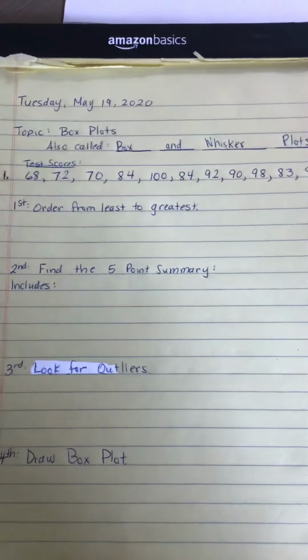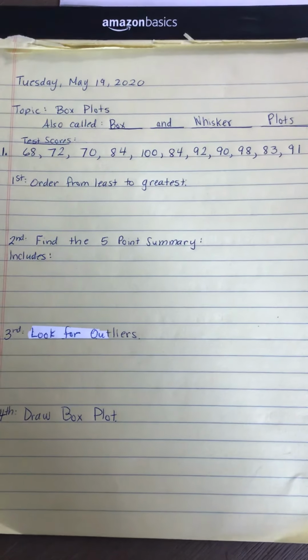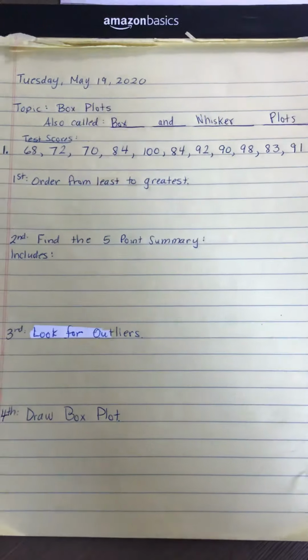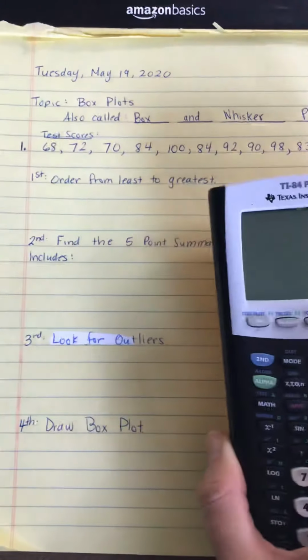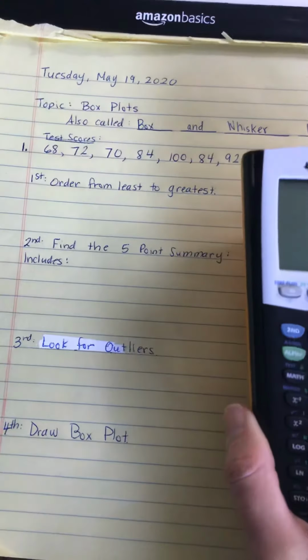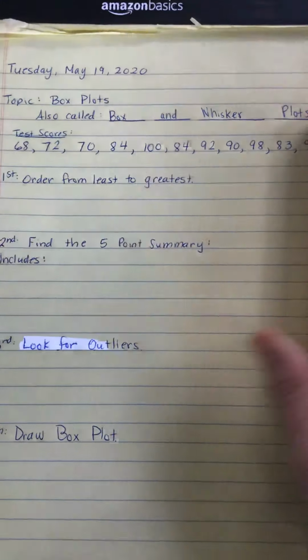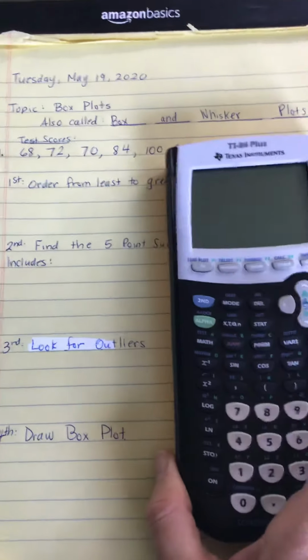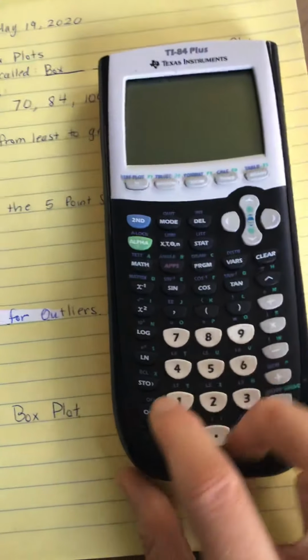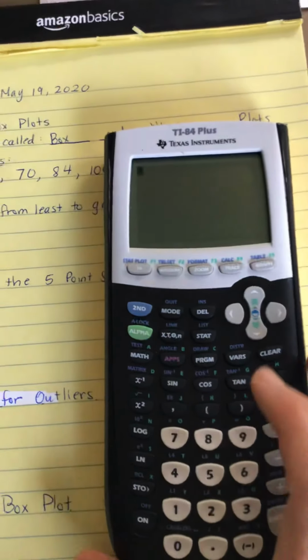Okay, so here's your data. All right, first we have to order it from least to greatest. Now, before you go ahead and do that, you can do that on your graphing calculator. All of this can be done in your graphing calculator. We're going to do this part by hand, but I'm going to show you how to do it in your graphing calculator. After today, you won't have to do it by hand. All right, so turn your calculators on.